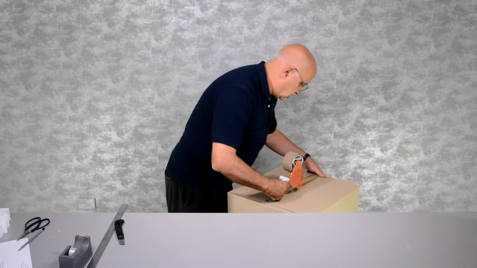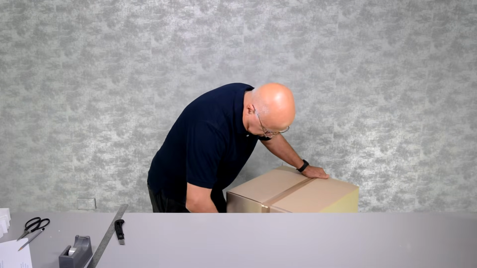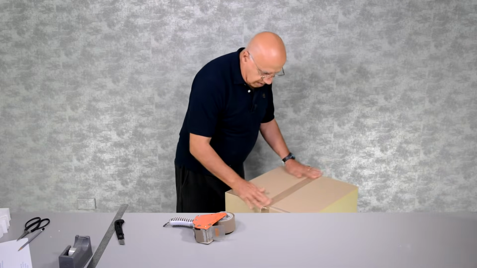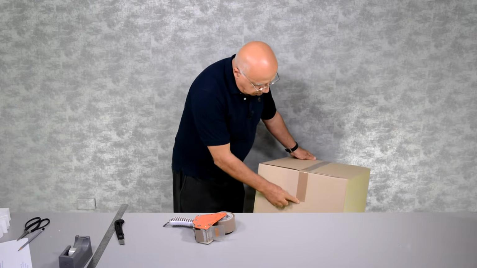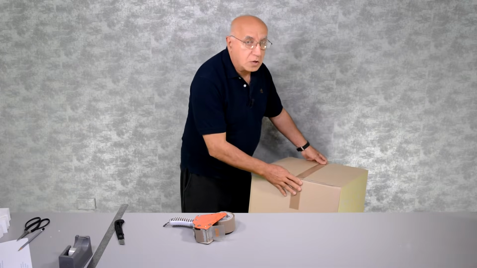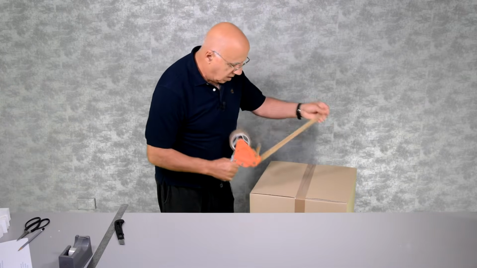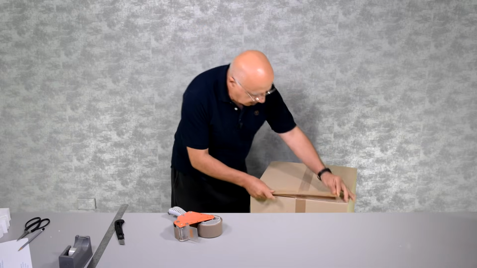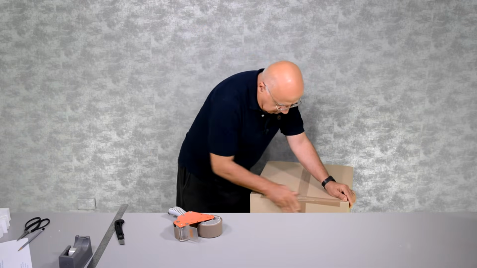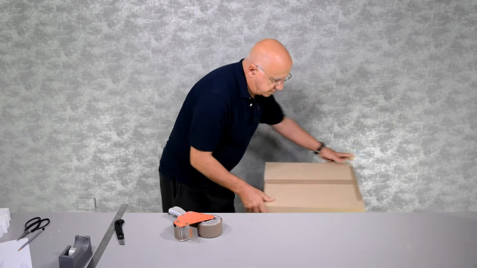Go like this. When I do that, this is the only gluing place for the whole thing to lift, so it's not good enough. I'm going to go one more time this way and glue this. That's very important.